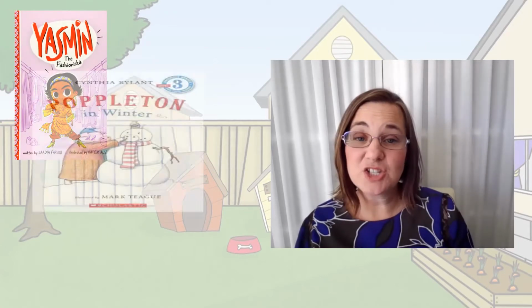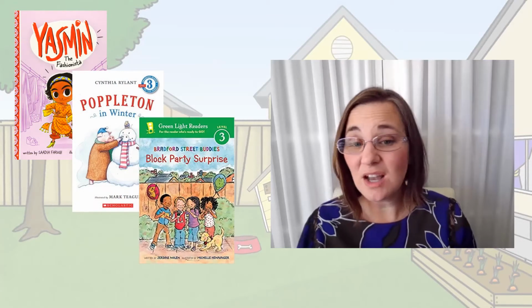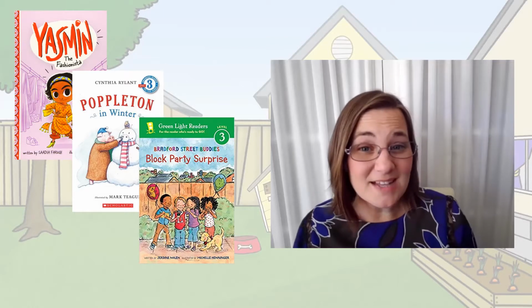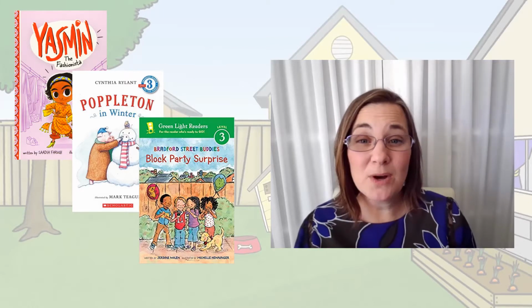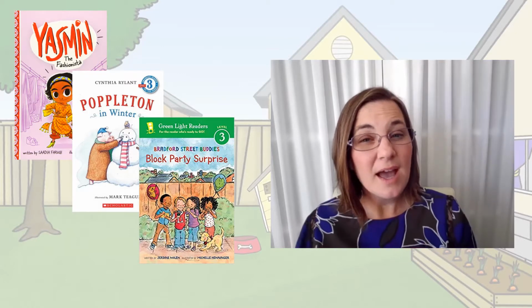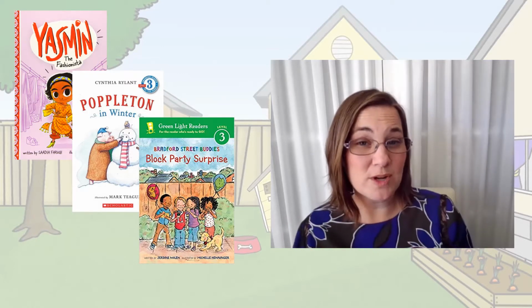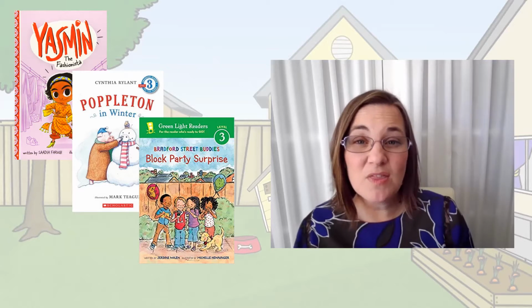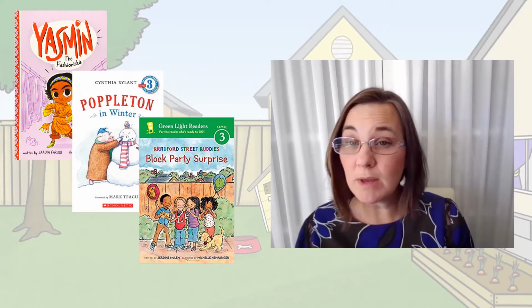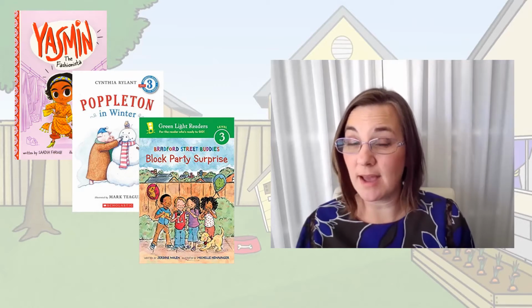I am so excited to think back about some of the books that we have read together throughout this year. Books like Yasmin the Fashionista, Poppleton in Winter, and Block Party Surprise. You are growing as a second grade reader with bigger books and chapters that are in those books, just like these books. As we've been thinking about how stories are structured, it's important that we think about how an author structures a chapter book story because so many of you are ready for chapter books right now.